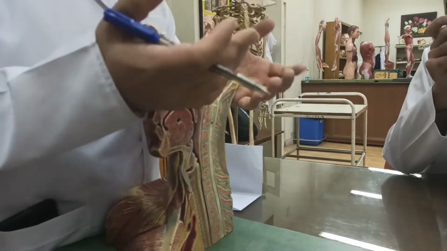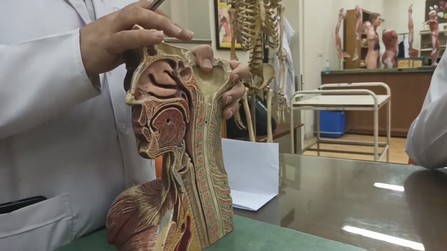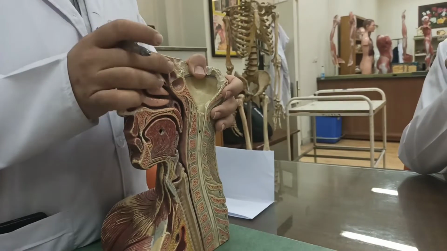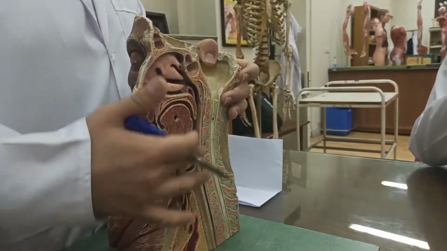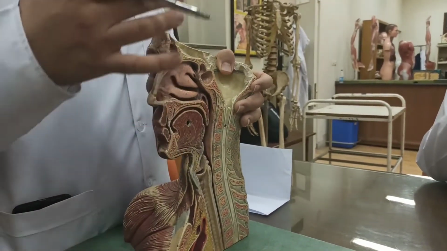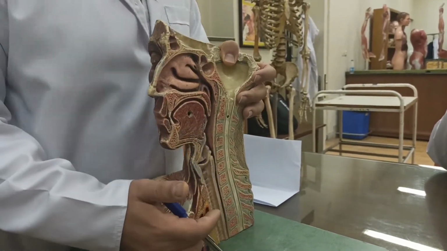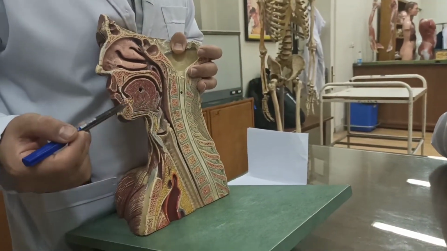Typical structure that I taught you before, in this model and after that in cadaver. This model shows you the sagittal section of the oral cavity, nasal cavity, and pharynx. Let's start with the oral cavity.